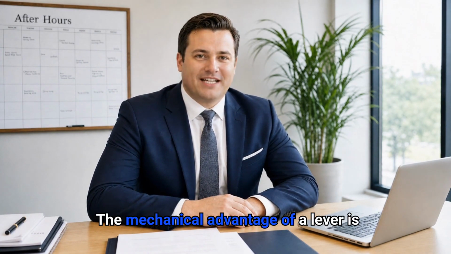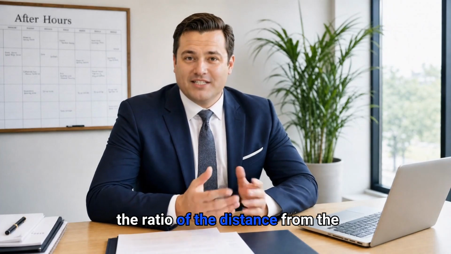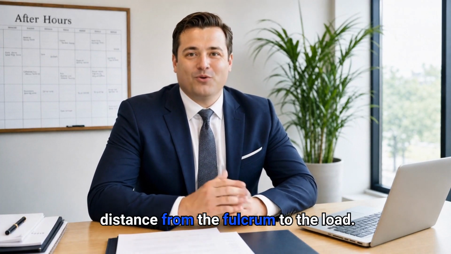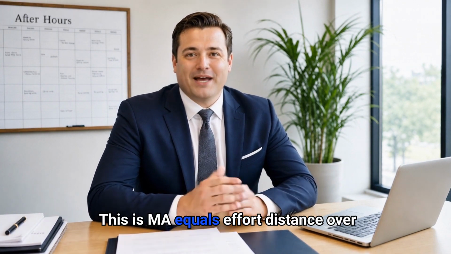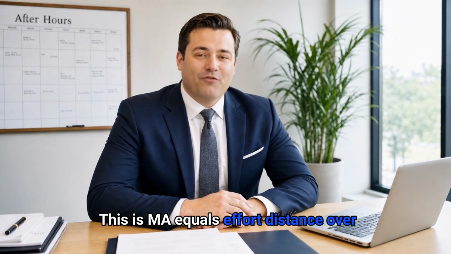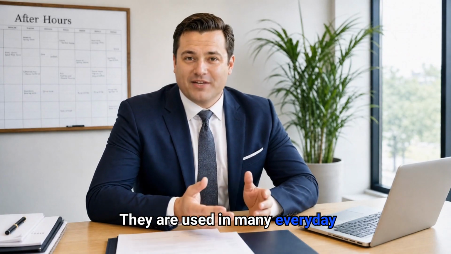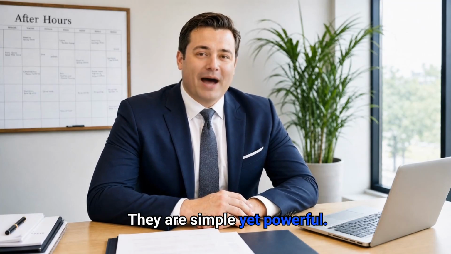The mechanical advantage of a lever is the ratio of the distance from the fulcrum to the effort divided by the distance from the fulcrum to the load. This is MA equals effort distance over load distance. Levers are one of the most common machines. They are used in many everyday activities. They are simple yet powerful.